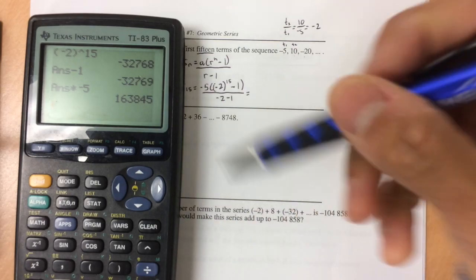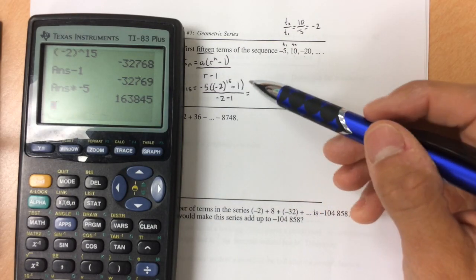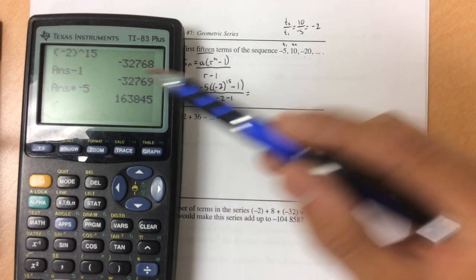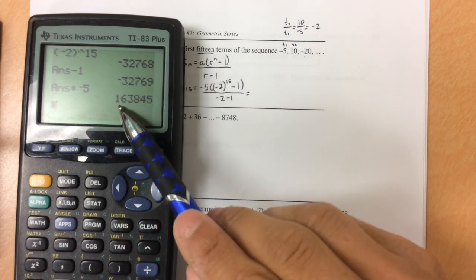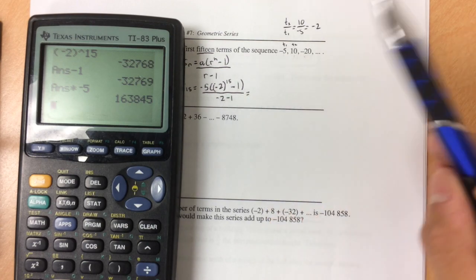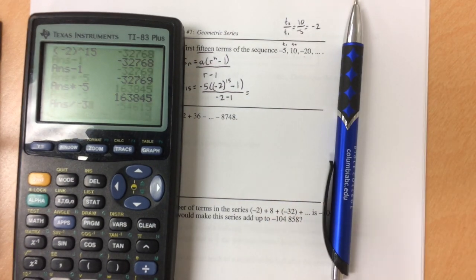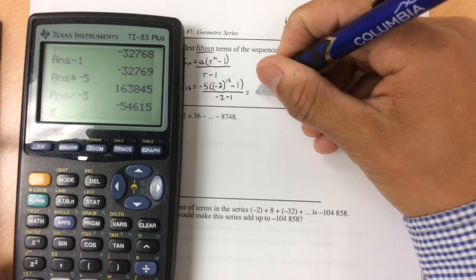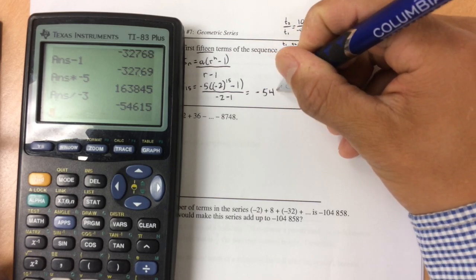I started with -2 to the power of 15, then I subtracted 1, then I multiplied by -5, and then I'm going to divide by -3. And that's our final answer.